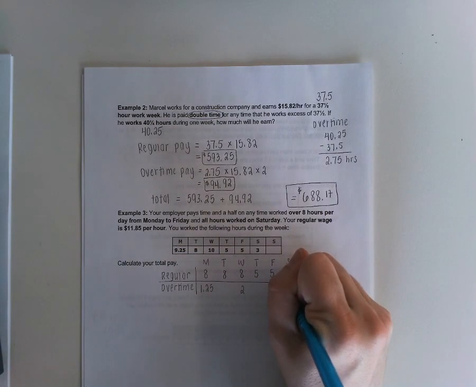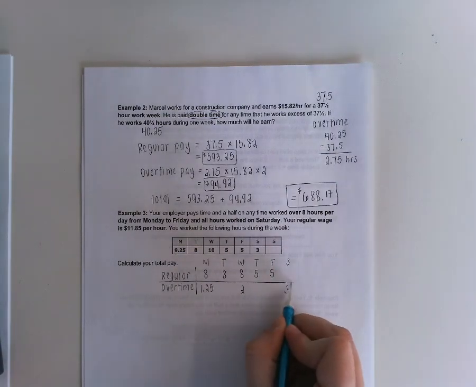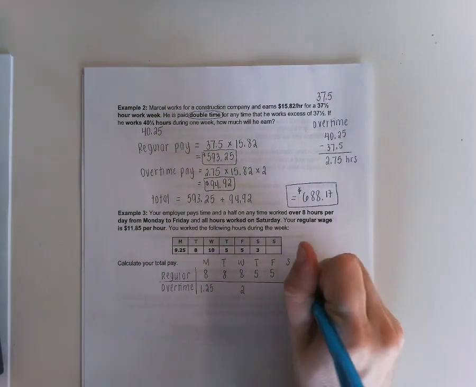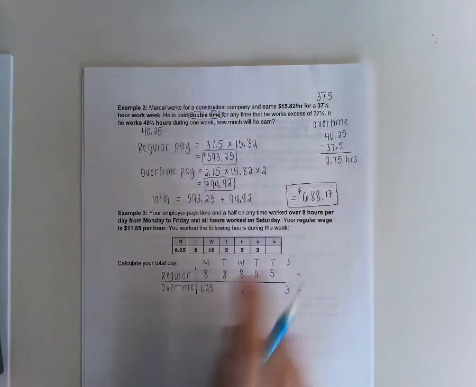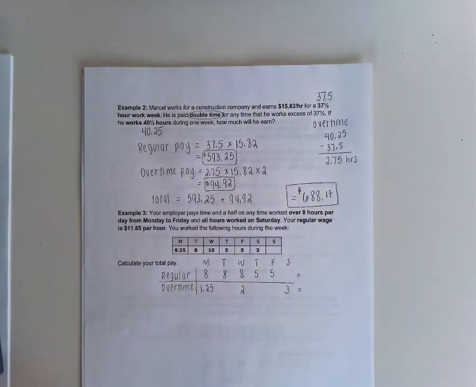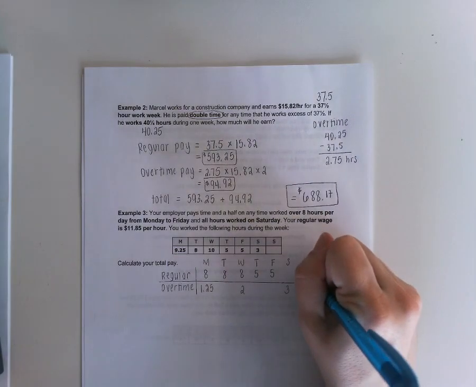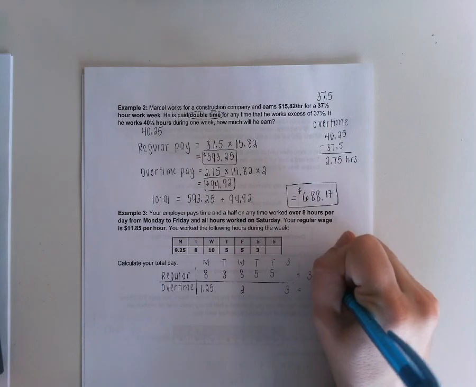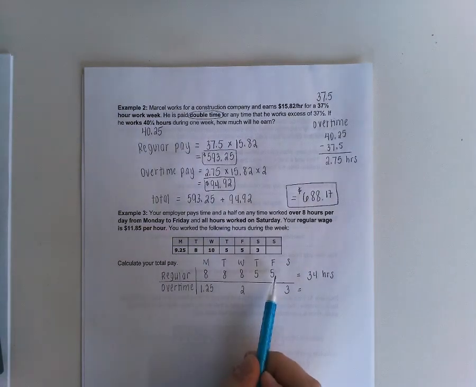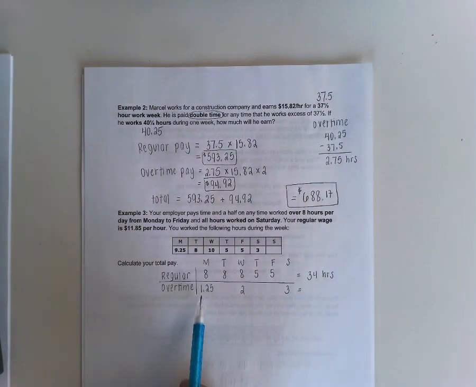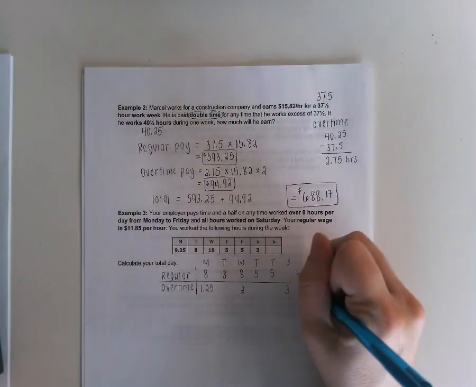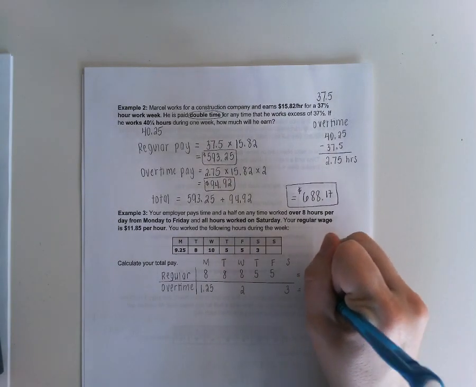So the 3 hours on Saturday are overtime. This just allows you to organize to calculate your total for all of these. So the total regular hours is 34 when I add these up, and my total overtime is 6.25 hours.